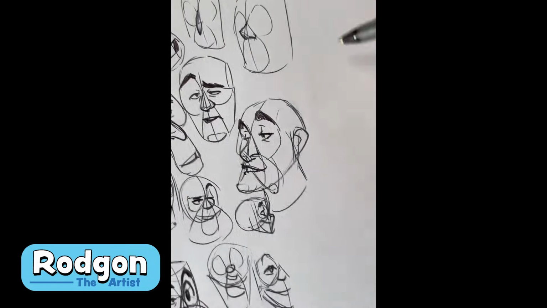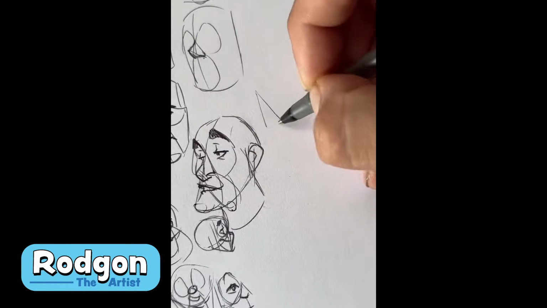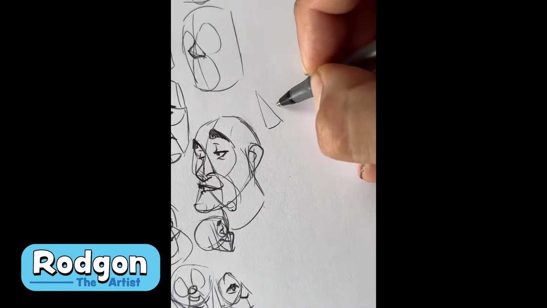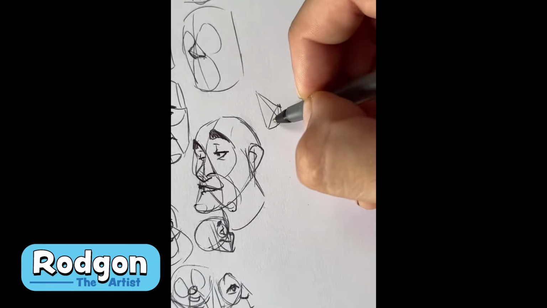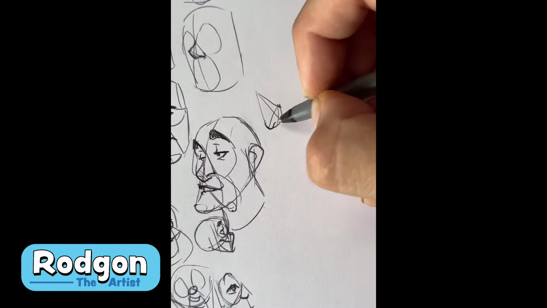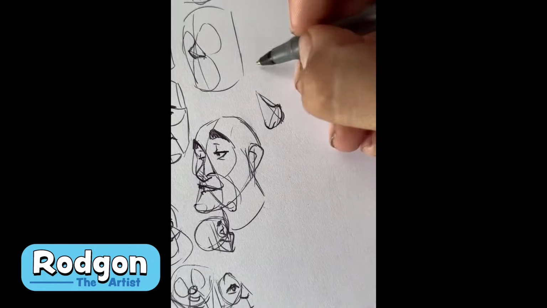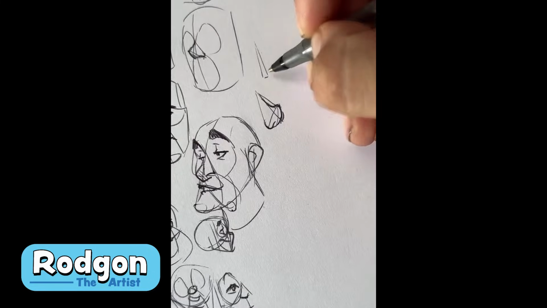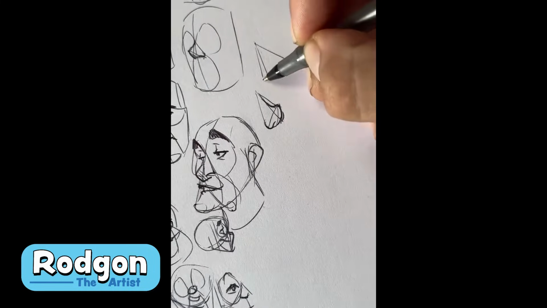The Rodgon Method is official. Yes. All right. So triangle, nose, dot, connect all 3. And then we have the bottom, we have 2 sides, and we can draw these in any way we want. From the profile, dot, dot, dot, dot.